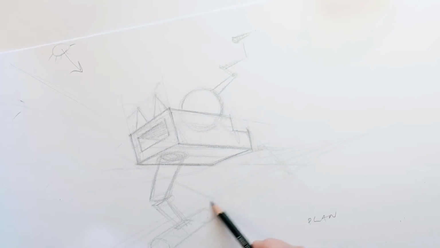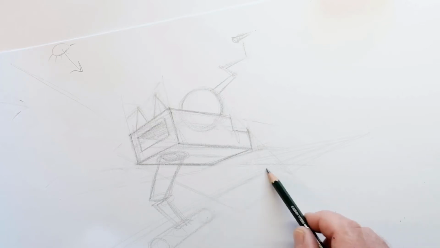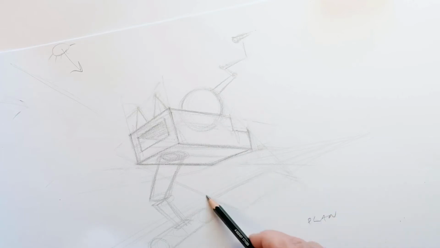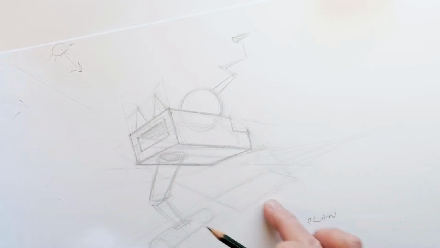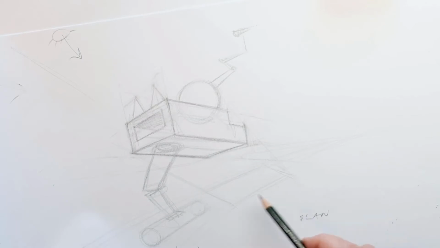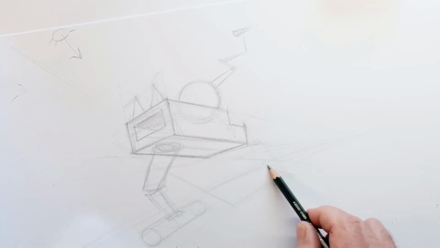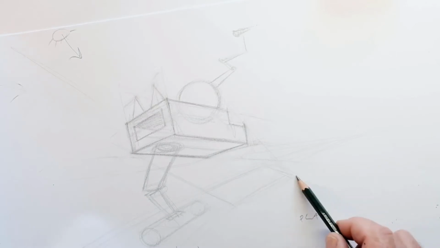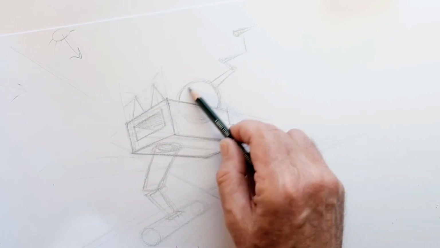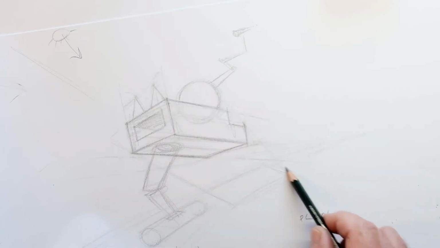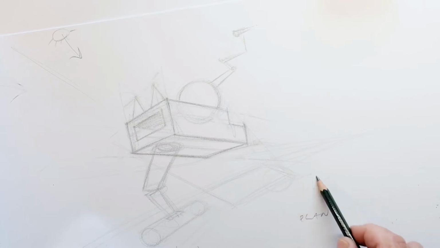So I'm going to put a little sort of boxy shape here, as if that's the box. And I'm just going to add a little bit on the side. And you'd probably see a bit of the ball shape popping over and the tail shape thing.